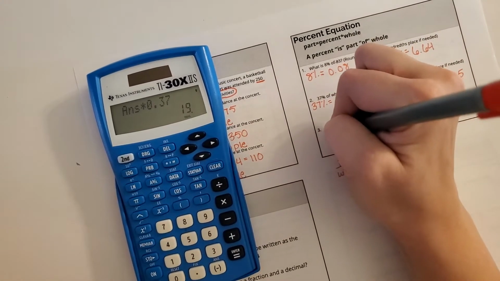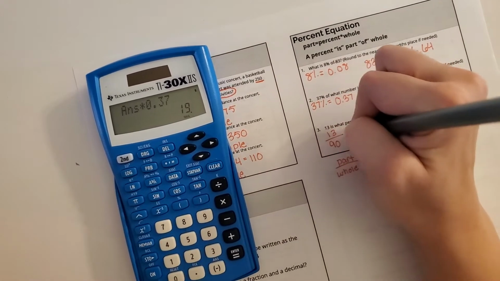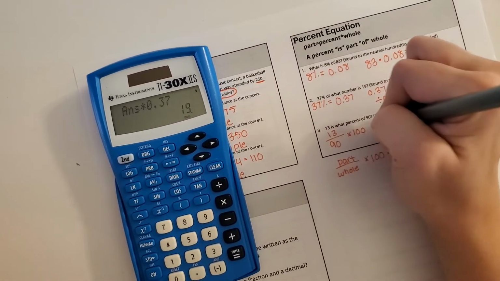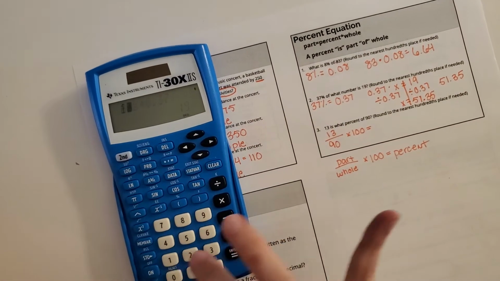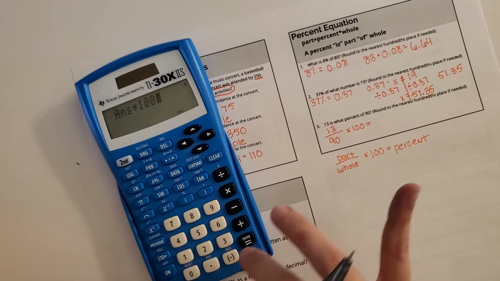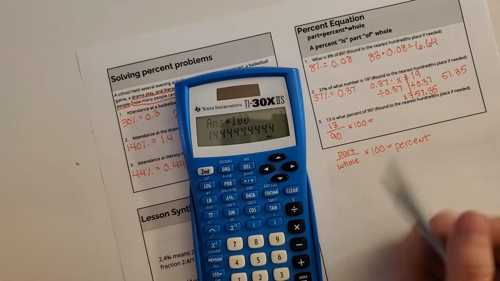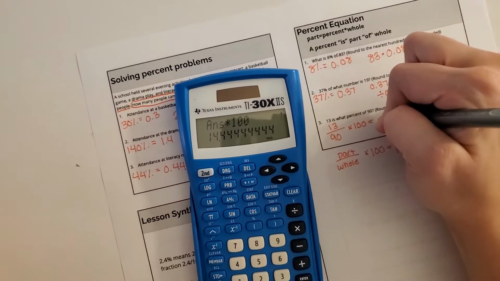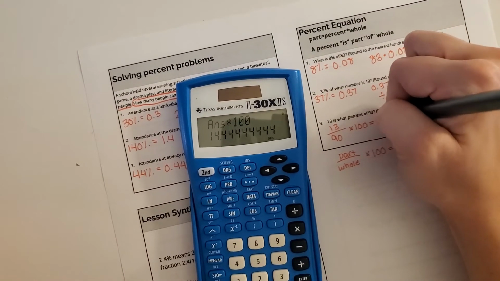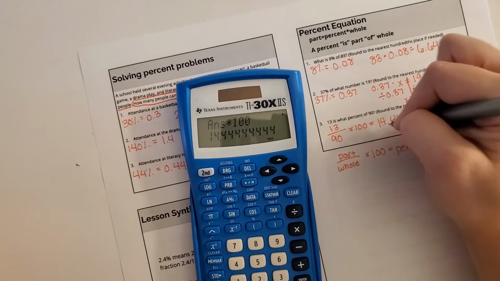So my part is 13. My whole would be 90. Now I need to multiply by 100 and I'll get my percent. So 13 divided by 90 times 100. I'm going to have 14.4 repeating. That 4 just keeps going on forever. So that is my answer.